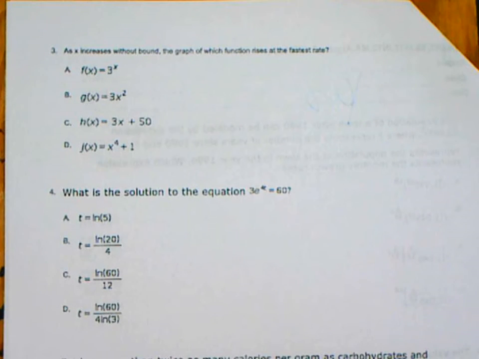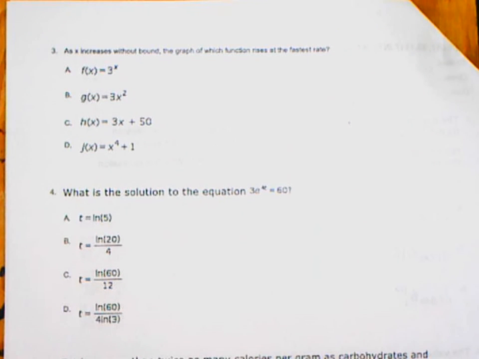Number 3, as x increases without bound, that means your x is going to be increasing and there's not an asymptote that's going to stop it. The graph of which function rises at the fastest rate? So rises would be your y-axis, right? So which one rises at the fastest rate?